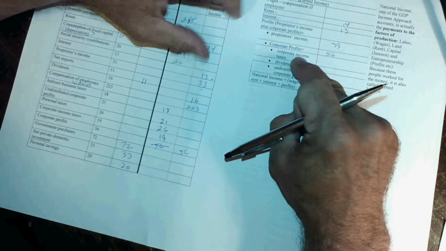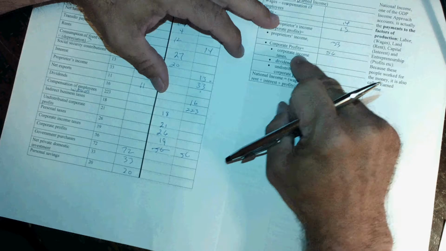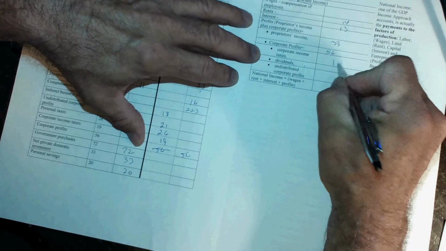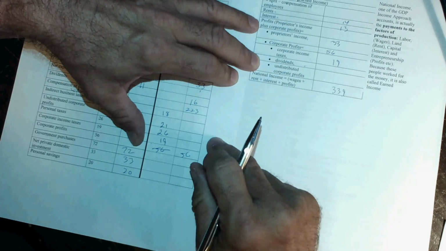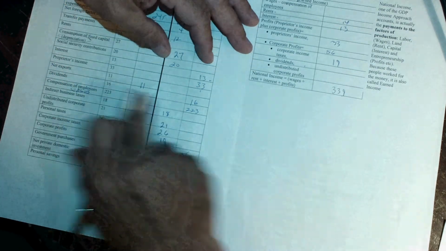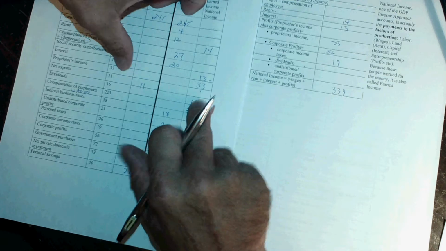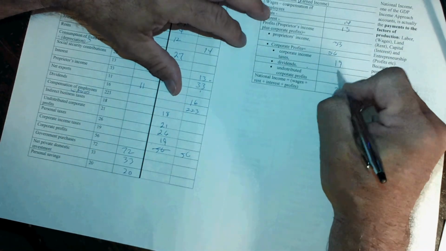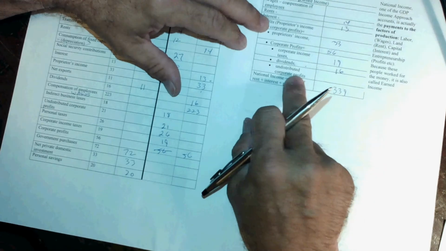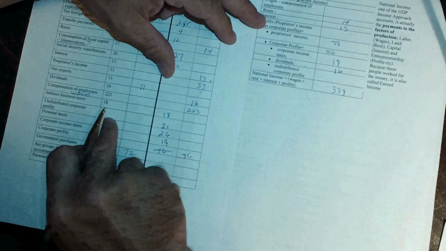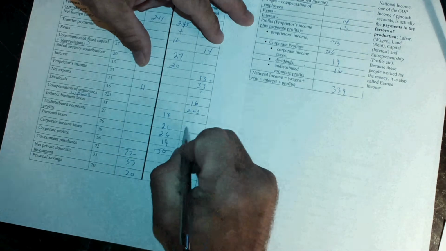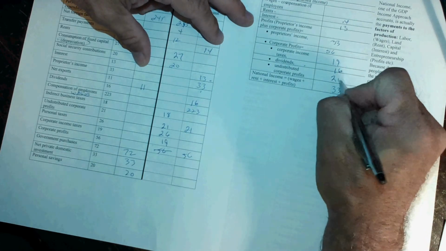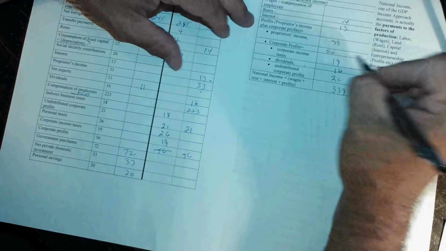So we're looking for corporate income taxes. Here it is, 19. We'll need dividends, which were provided as 16. Here it is. And undistributed corporate profits of 21 went in both buckets. And if you add 19, 16, 21, you get 56.